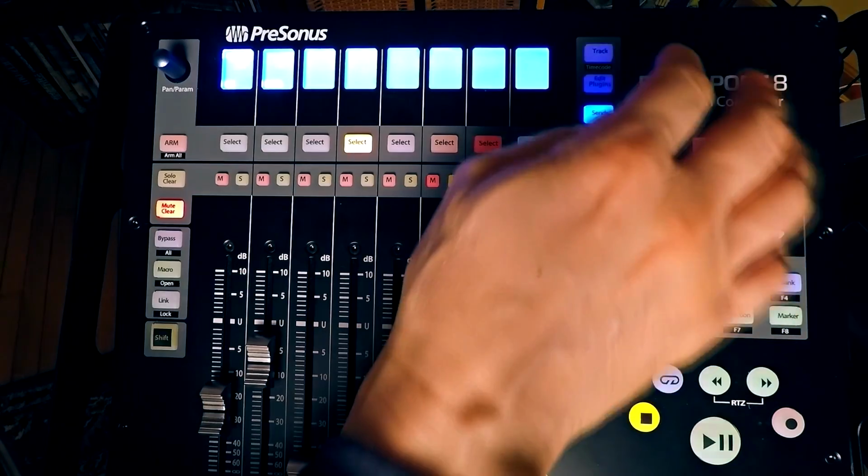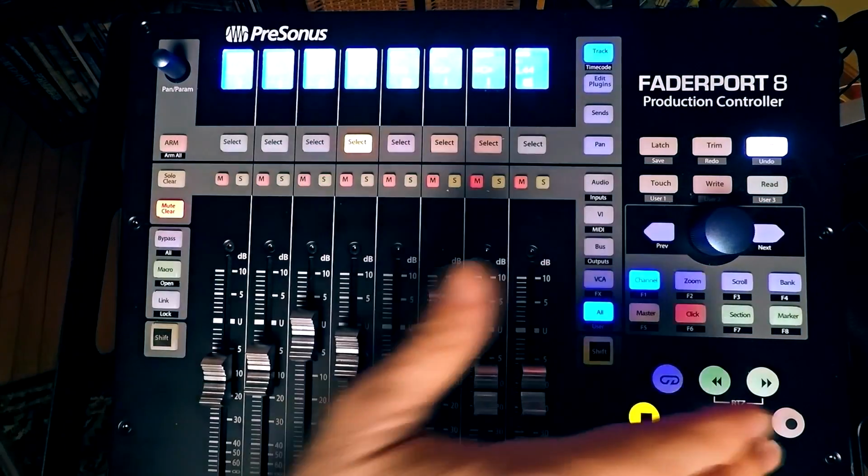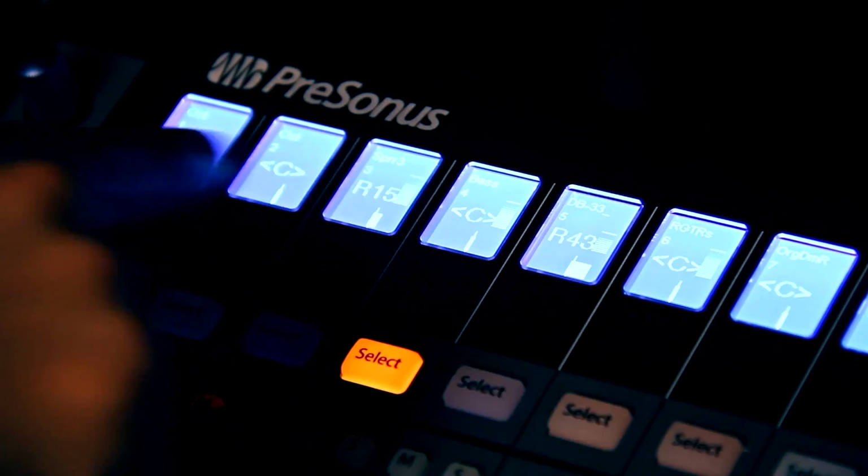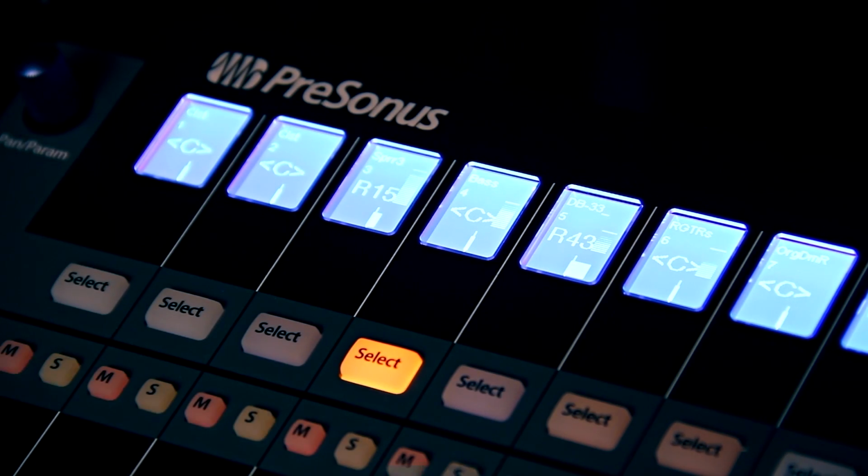So pan, sends, the track feature. You see you have a nice readout of what's getting signal right there. Love it.